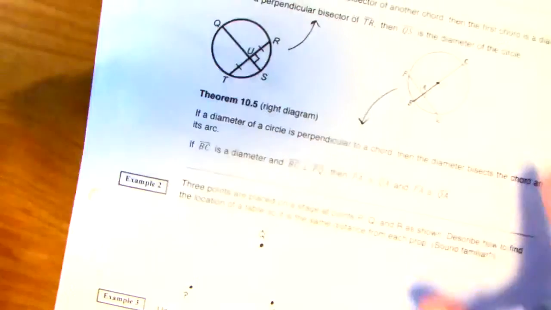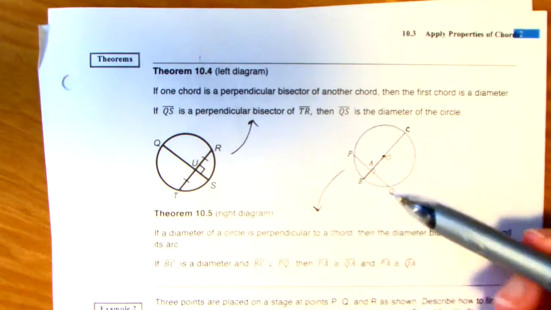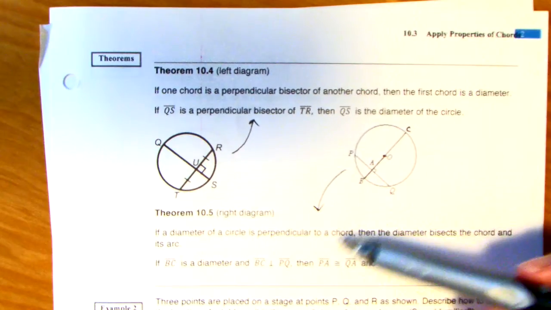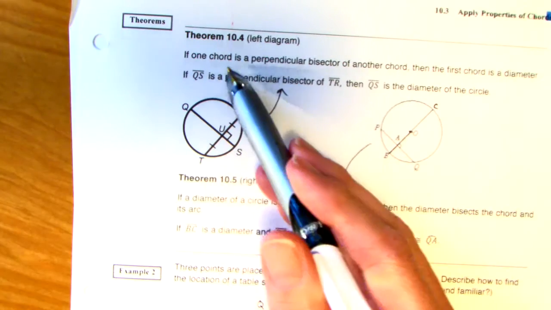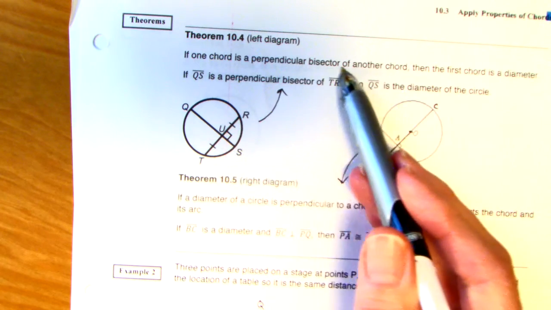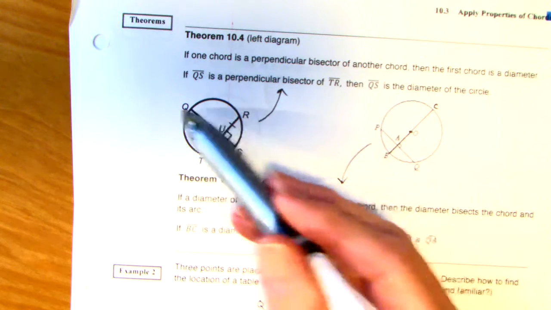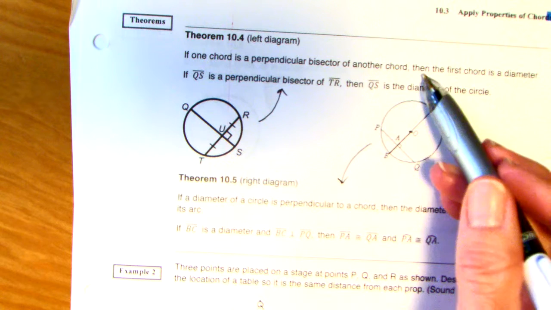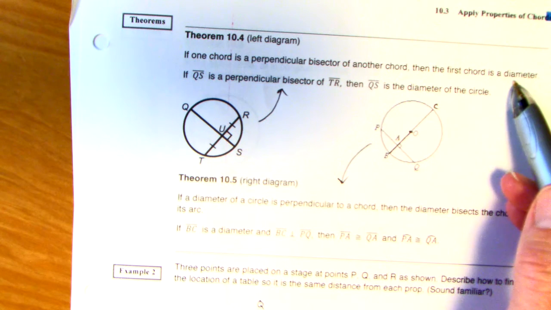All right, next one. I have 2 pictures here. The picture on the left is for 10.4. The picture on the right is for 10.5. So here we go. If one chord is a perpendicular bisector of another chord, so those are perpendicular bisectors, this doesn't have to be the diameter. Then the first chord is the diameter. I guess it does have to be a diameter.